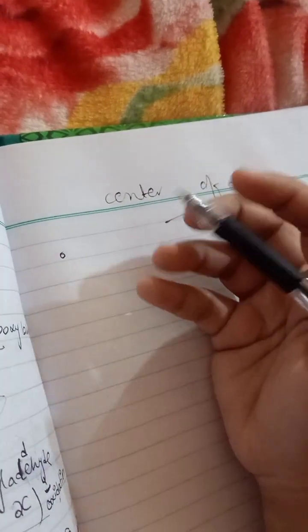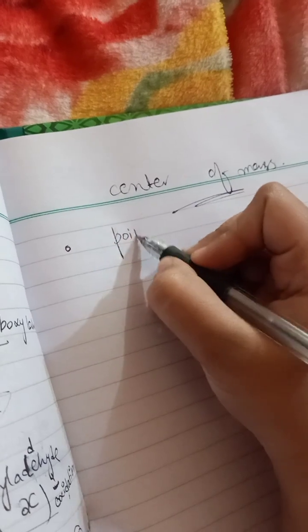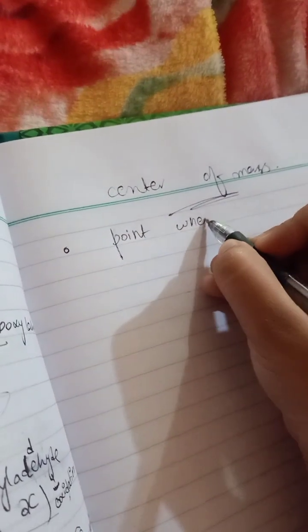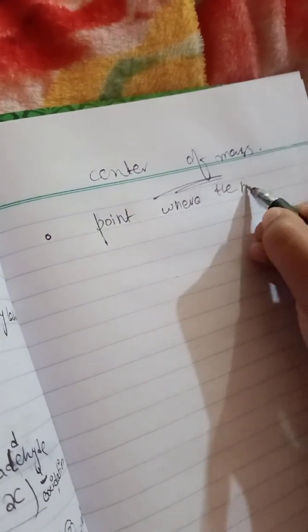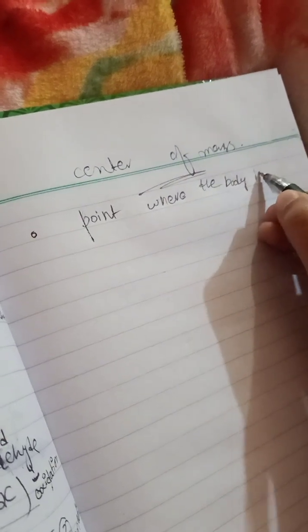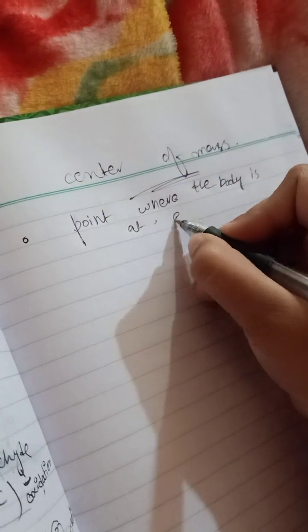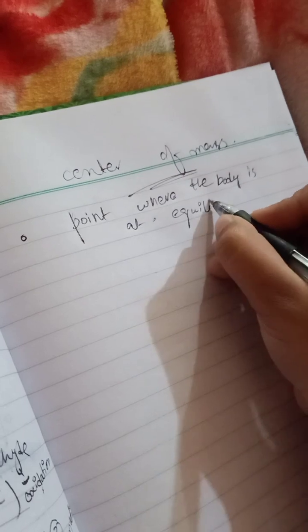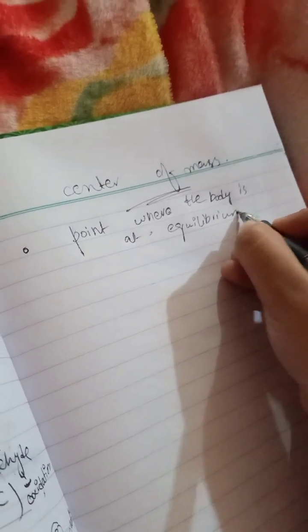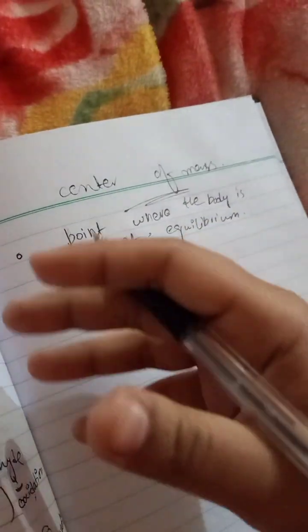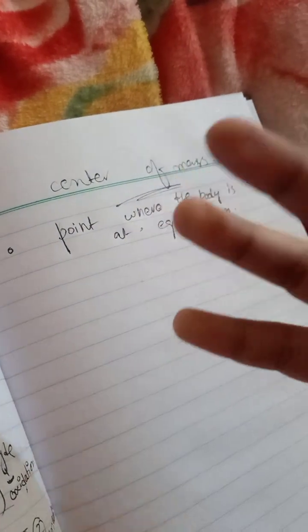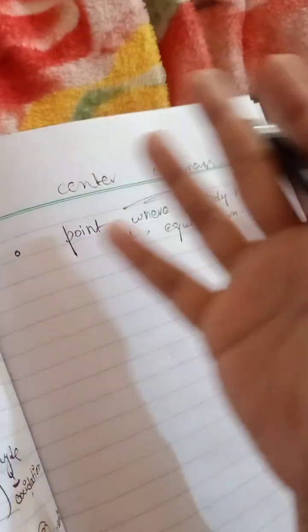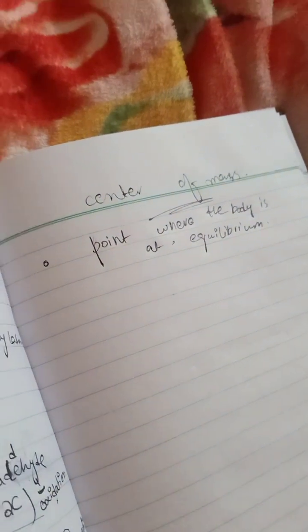Center of mass is basically a point where the body is in an equilibrium state, or at a stable state, or you can say a point where the whole mass acts, or a point where the whole mass is distributed equally on the body, which is called the center of mass.